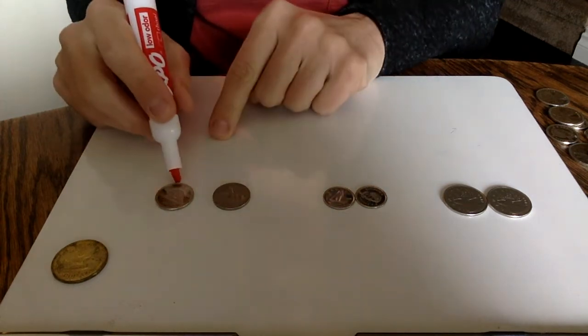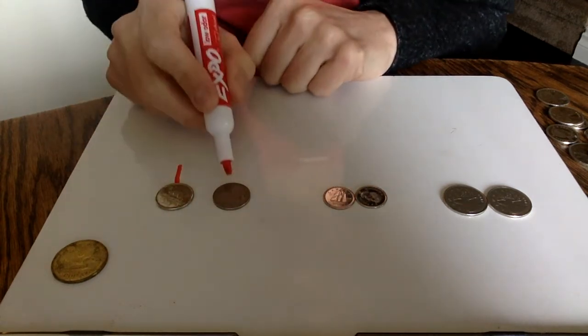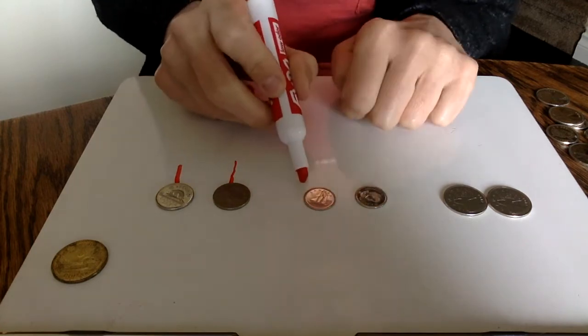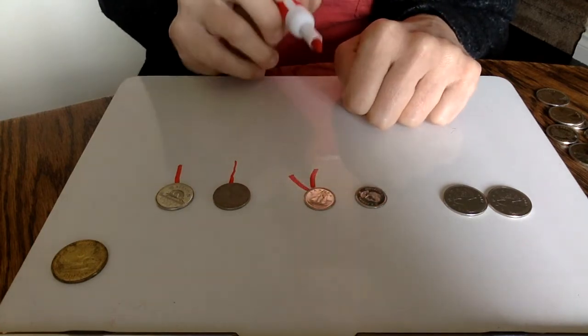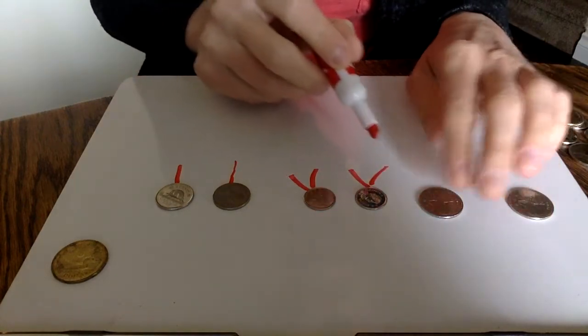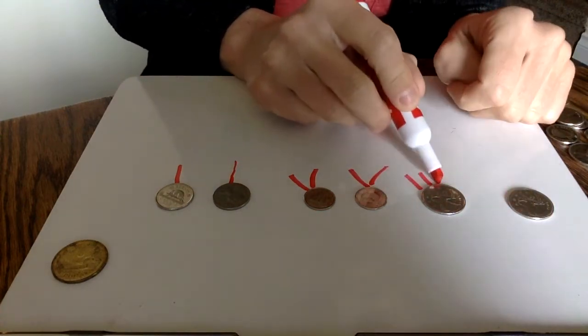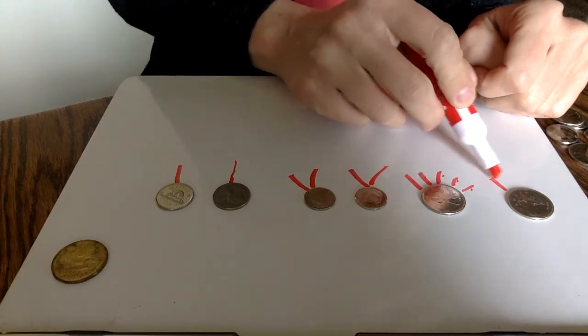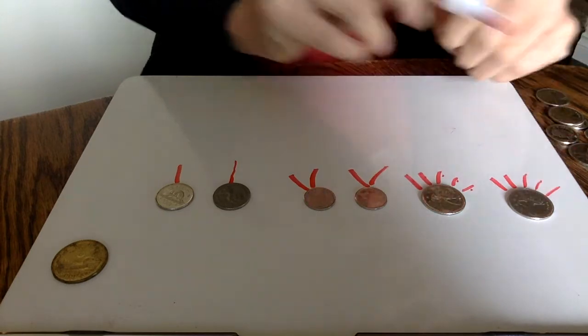And I know this is worth 5 cents, it gets 1 hair. This one's 5 cents, it gets 1 hair. This is a dime, 5, 10. This is 25 cents. You get 1, 2, 3, 4, 5, 5, 10, 15, 20, 25.